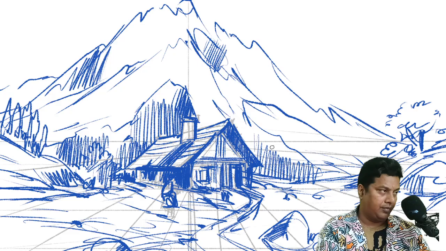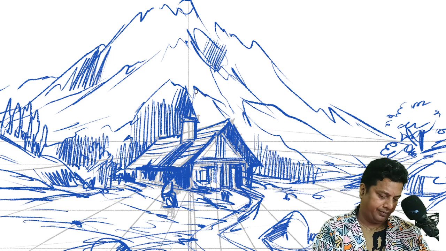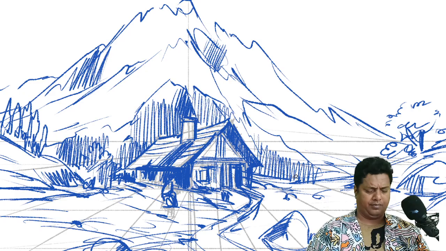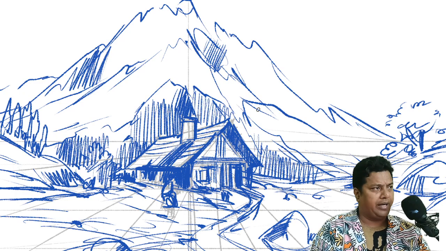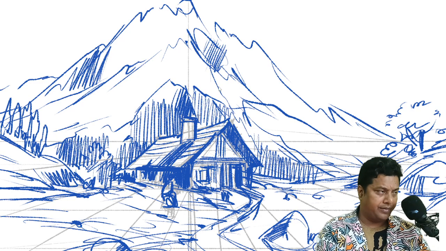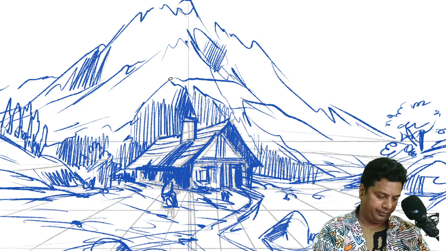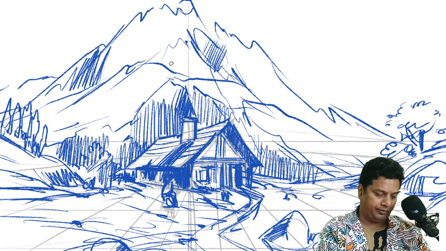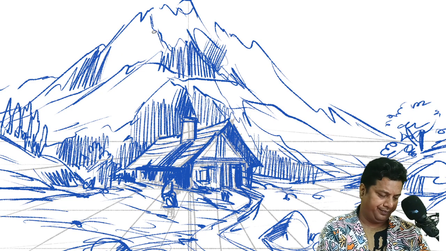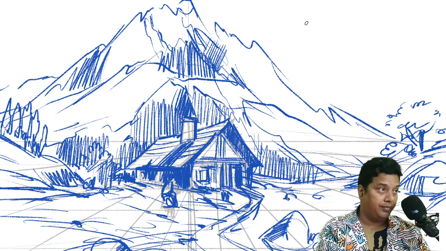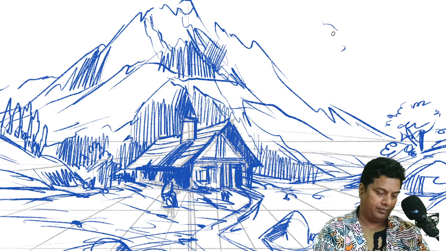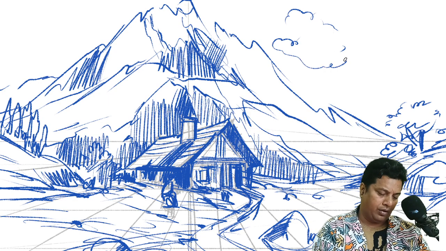This is the land. See how to create these amazing landscapes, all this mountain. Normally I'm not teaching landscapes that much.